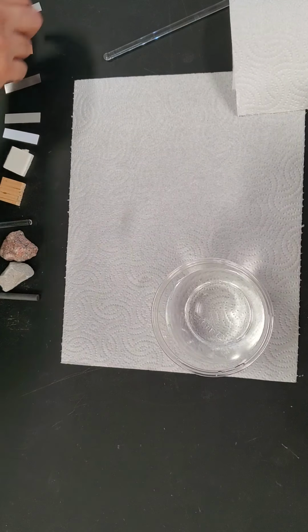Okay, these are harder because they don't have a surface to grab. The granite is not electrically conductive. The limestone is not electrically conductive. And the carbon rod is electrically conductive.